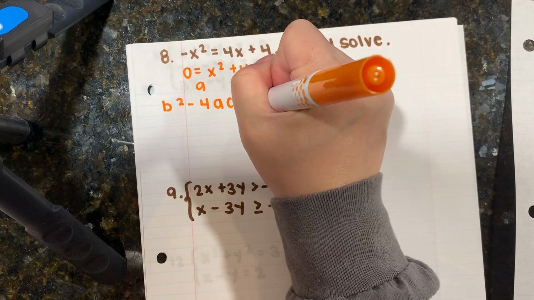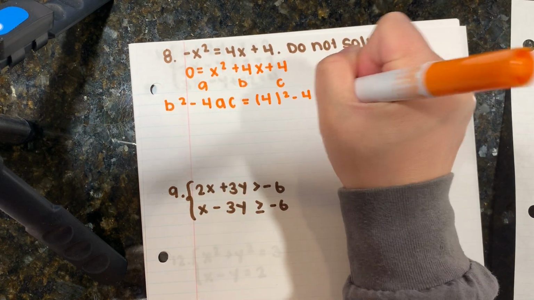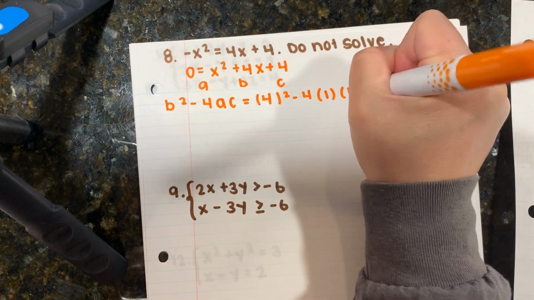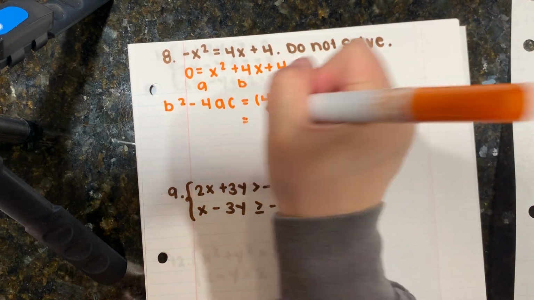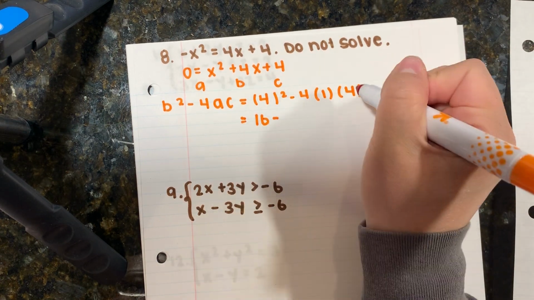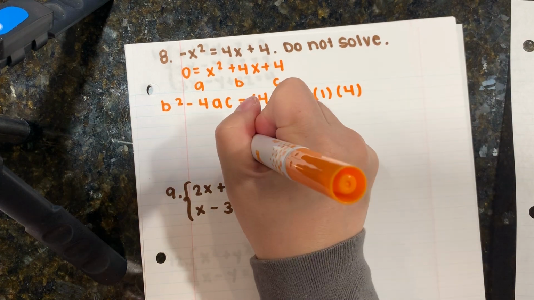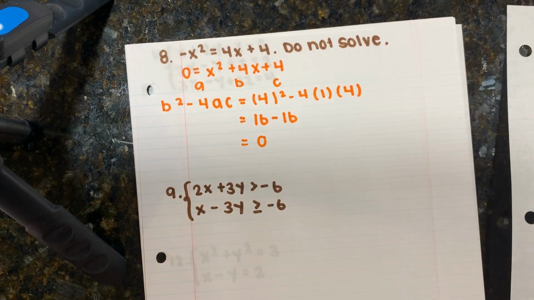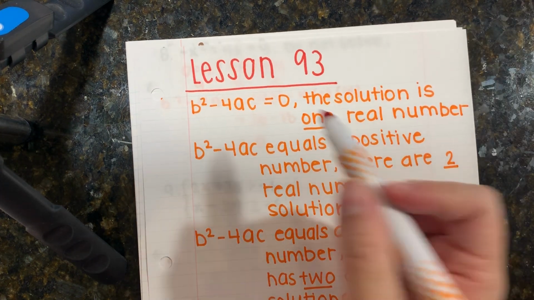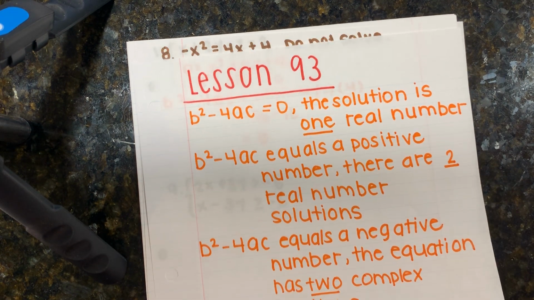And I'm looking for just the b squared minus 4ac portion. So my b squared would be 4 squared minus 4 times a times c. So I actually have 4 squared, which is 16, minus 4 times 1 times 4, which is actually 16. So 16 minus 16 is going to be 0. Now I go to my chart and it says that if b squared minus 4ac is equal to 0, the solution is one real number.